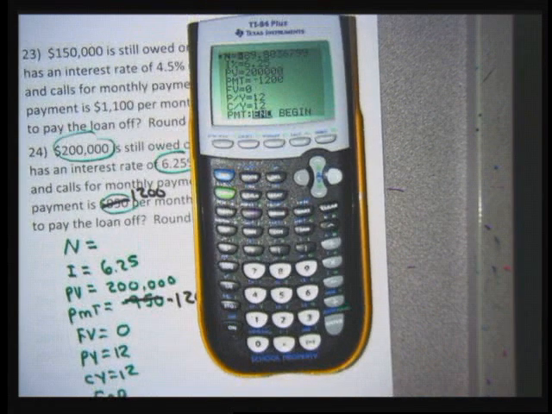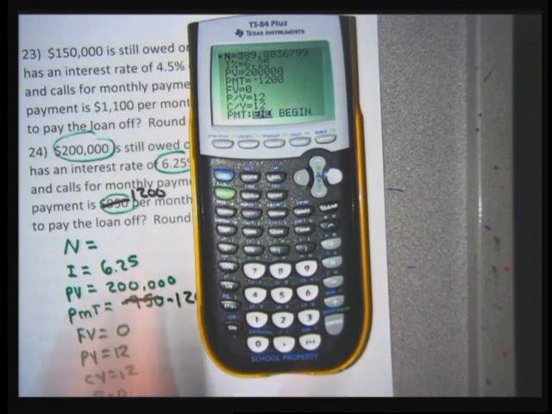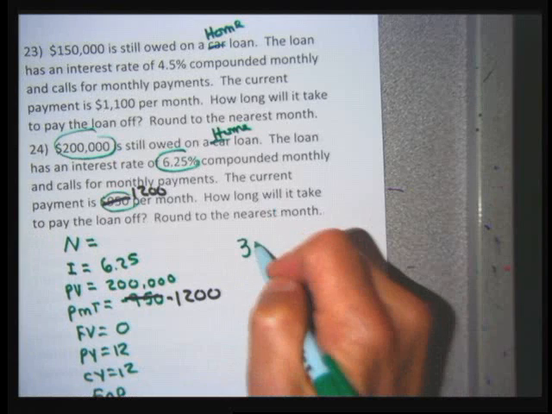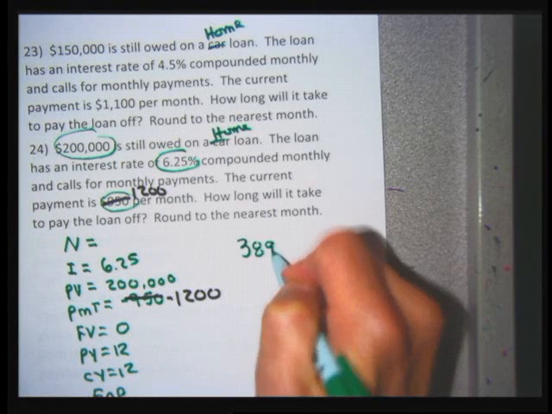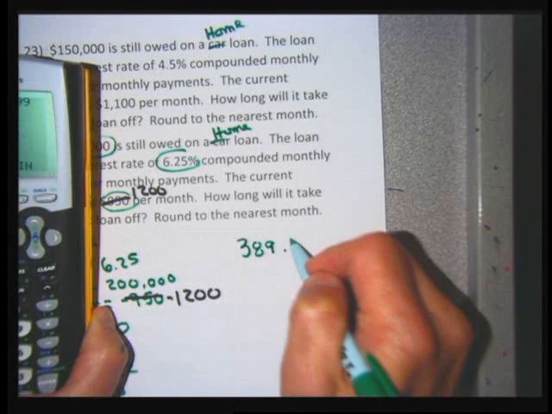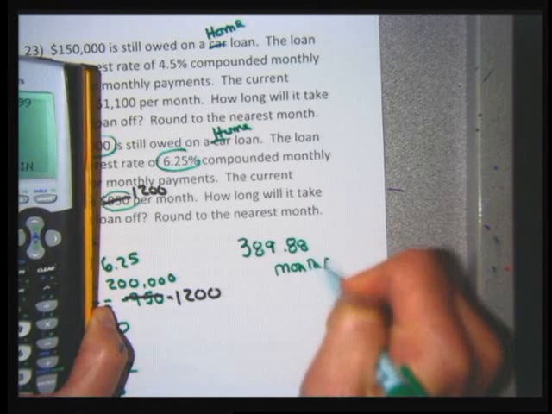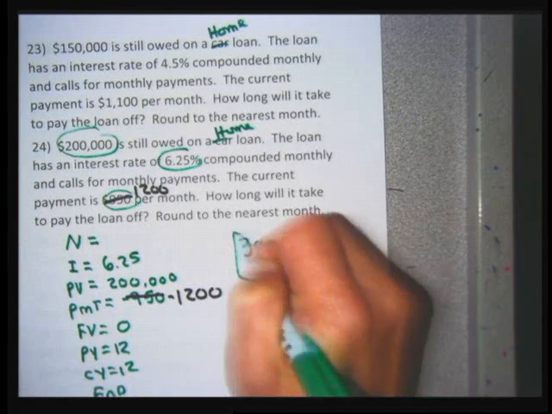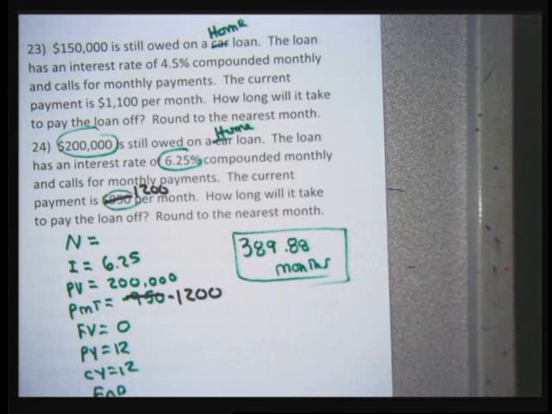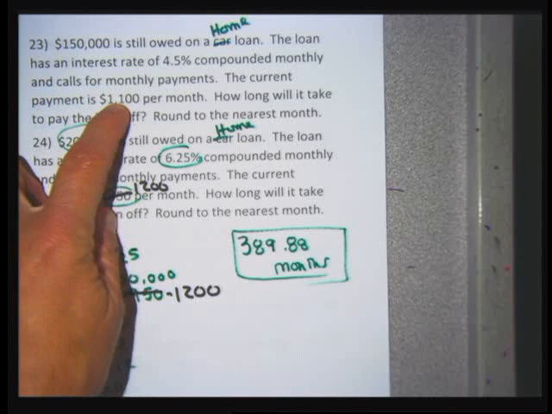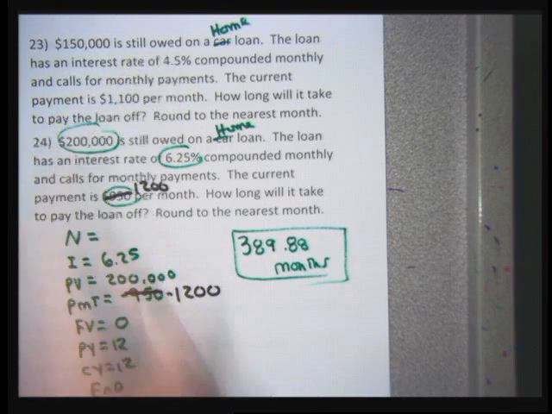That's more than 30 years. It's like 32 years, 33 years. So it's going to be 389.88 months. And yours, I don't know what yours is. Well, your loan is a less amount, and your payment's about the same, and your interest rate isn't that big. It should be a smaller number.